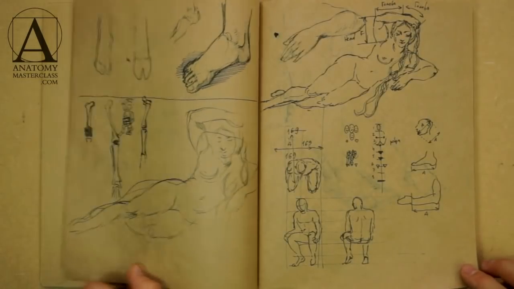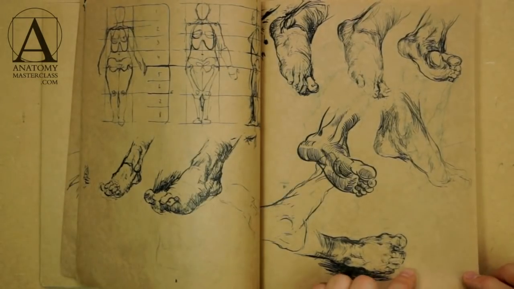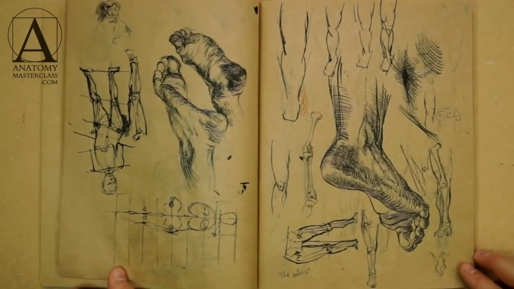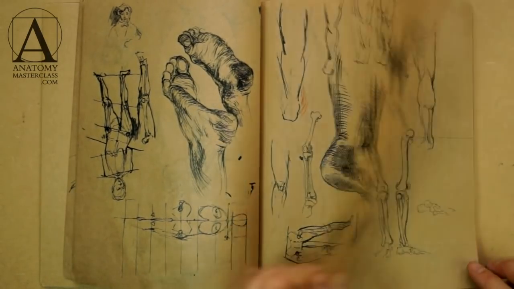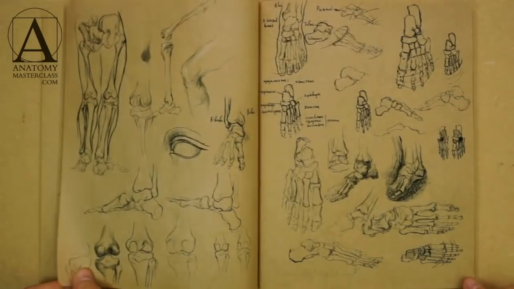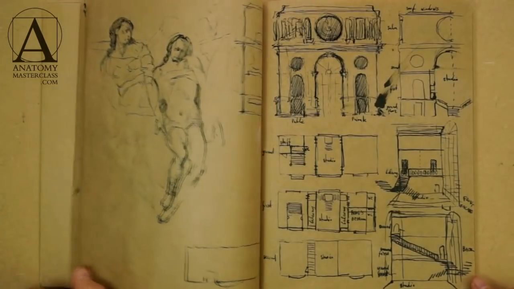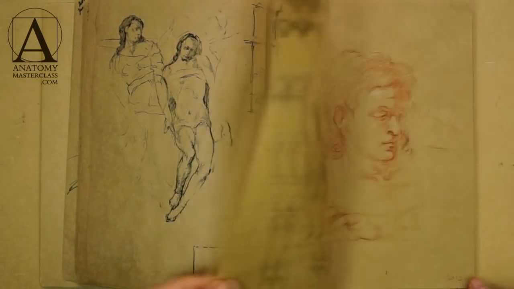Do multiple drawings of the same anatomical element. You can draw, for example, a knee joint again and again from various points of view. Try to do so from memory. This also applies to human figure proportions. Draw various figures from memory and imagination, every time applying body proportions that you know.